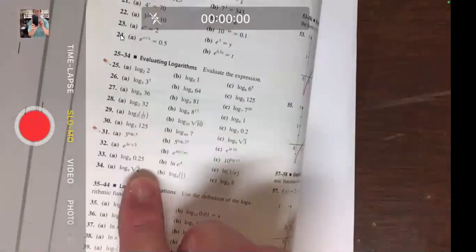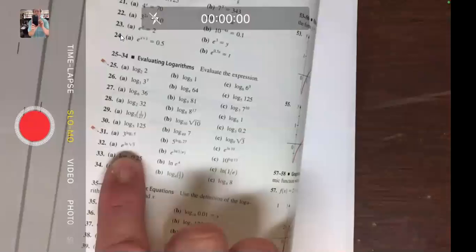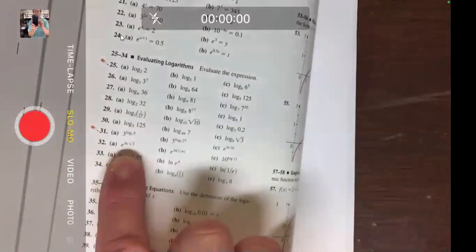Some of these, like 32, are pretty simple. Some of these, they've really lined up the e and the ln, so that answer is just root 3. This answer is 1 over pi. This answer is 13. They've really lined them up. But some, like 33a, they haven't. There's a lot more work in 33a than in B. B is 4, and C is -1. But 33a is a real project. Do you want to see something like that?